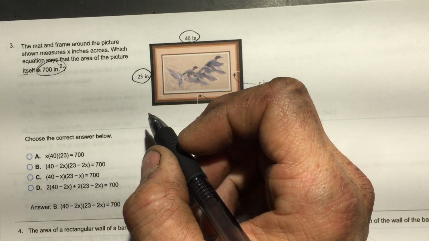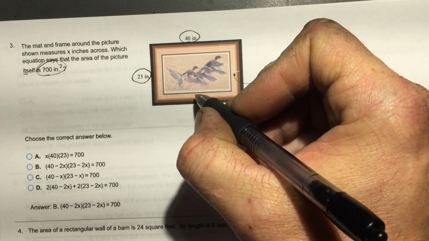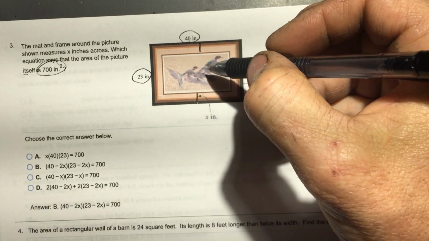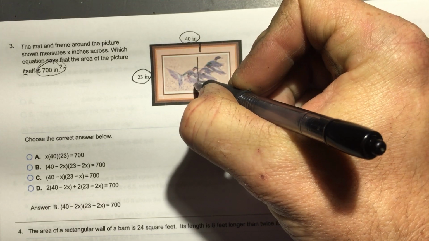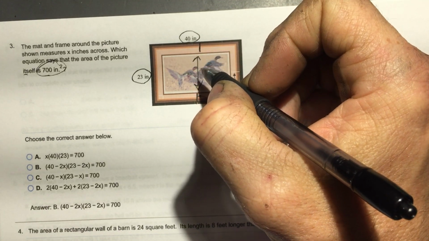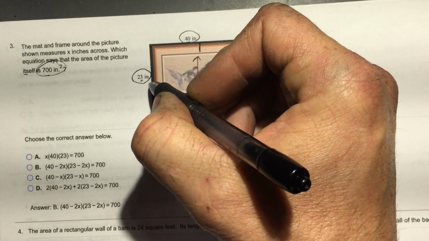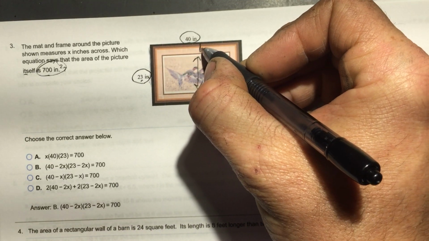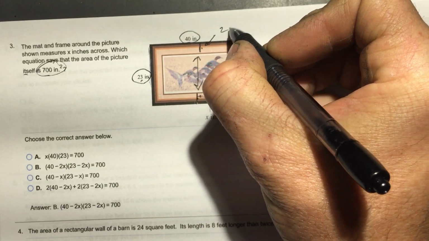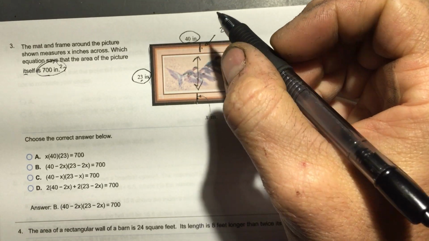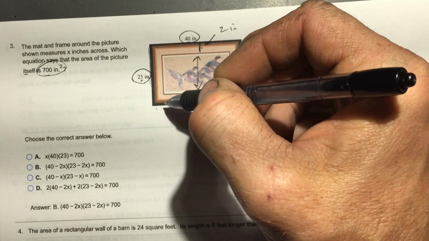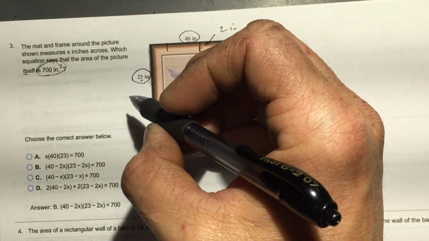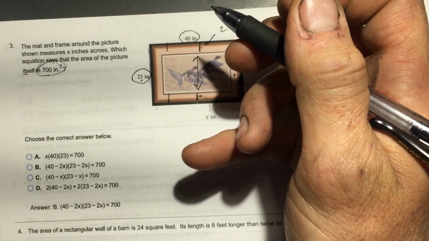Well, what we do know is this: since this is x right here and it's also x up here, then the width of this picture is going to be 23, because this is 23 tall, minus whatever that is and minus whatever that is. Let's just suppose it's 2 inches. Then it's going to be 23 minus this 2 down here and minus that 2 there, which would be 23 minus 4, which would be 19.